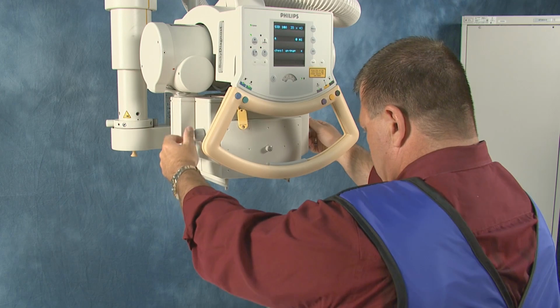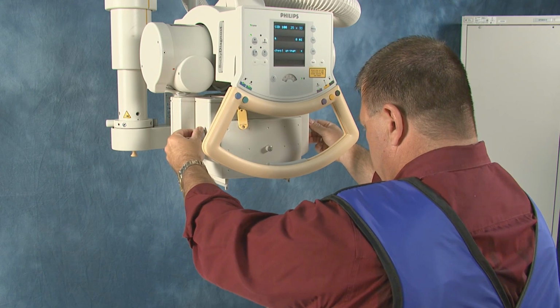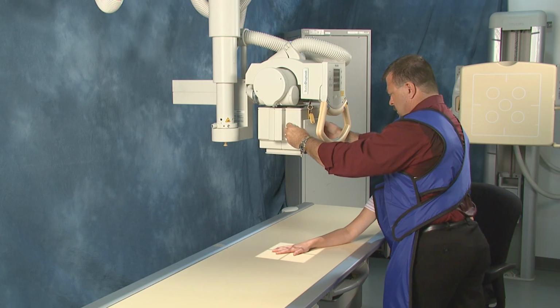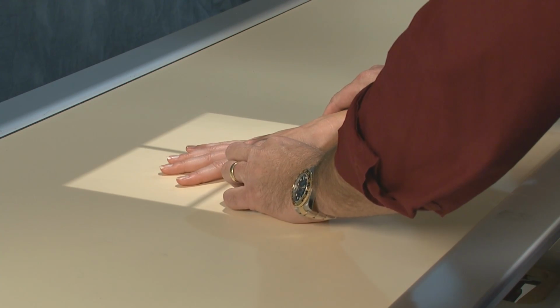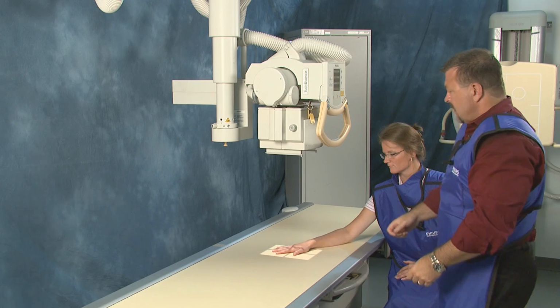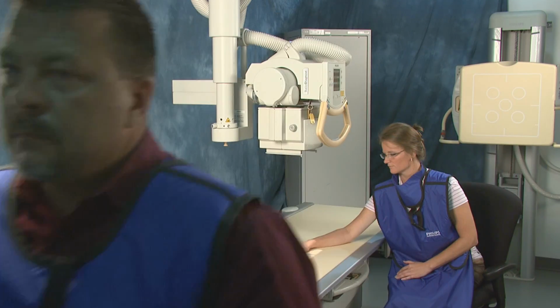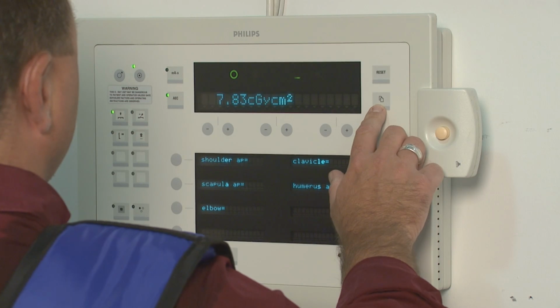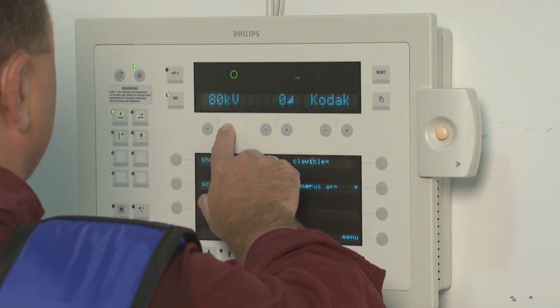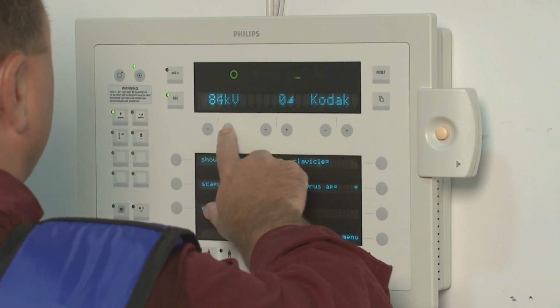Lastly, lead shutters are adjusted to control the width of the X-ray beam. The light you see here is used to show the operator the area that will be exposed to radiation. Most modern machines, such as this Philips Bucky Diagnost, have automatic functionality which controls both the amount of radiation and exposure time required, although this can be manually adjusted by the operator as needed.